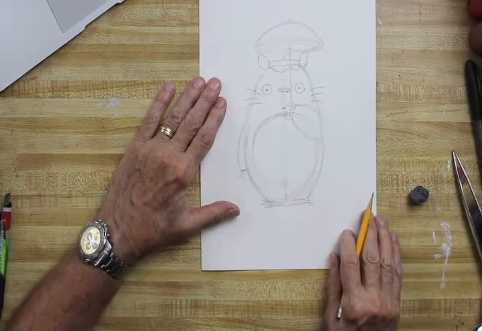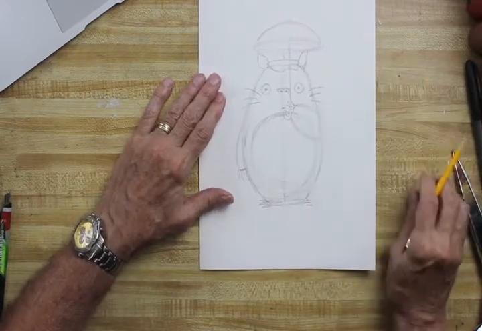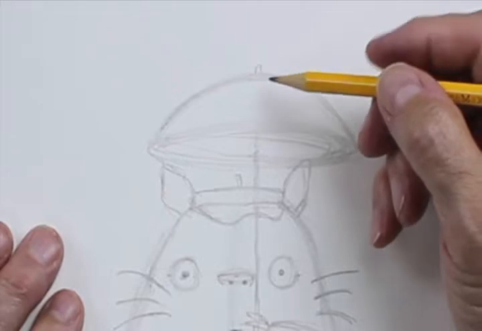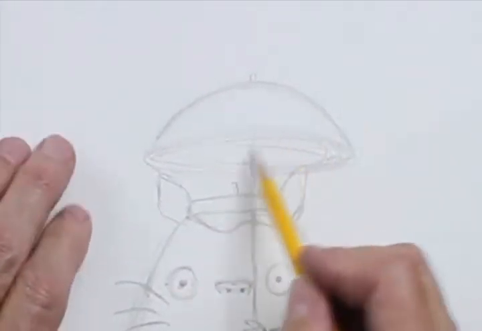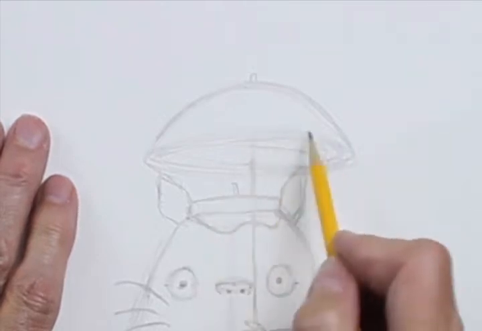Like that. Okay, so love it. I'm loving it so far. I think what we'll do is figure out our umbrella here a bit before we line this in. What I want to do is make this look a little bit more convincing as an umbrella.